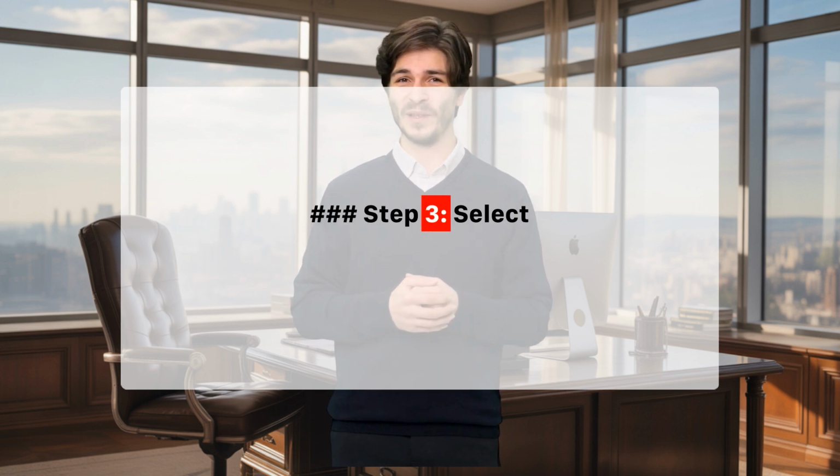Step 3. Select your investment strategy. Once your account is set up, Acorns will ask you a series of questions to determine your investment goals and risk tolerance. Based on your answers, Acorns will suggest an investment portfolio that aligns with your preferences, ranging from conservative to aggressive options.